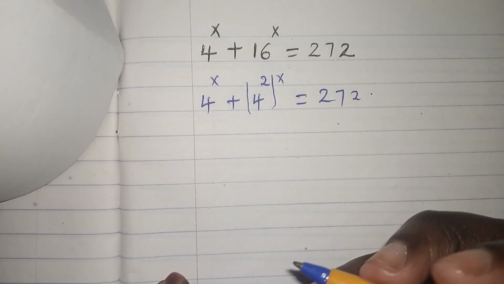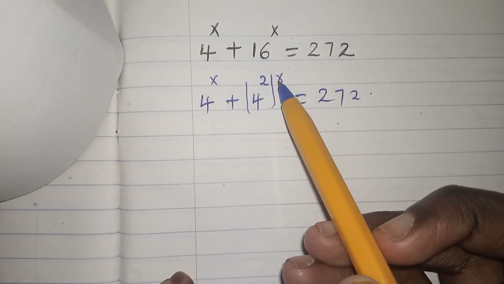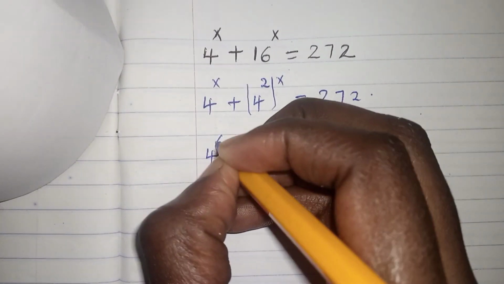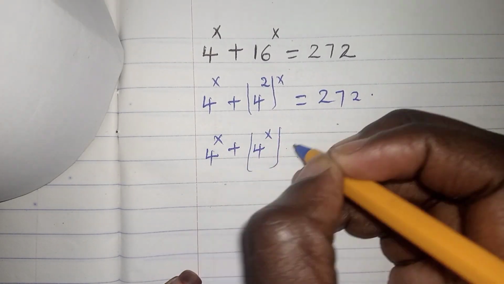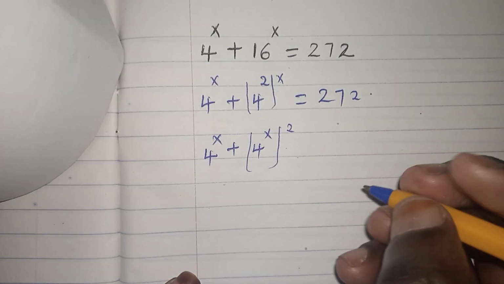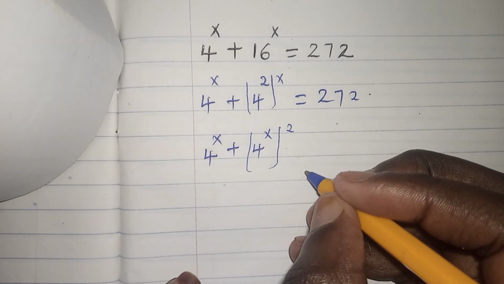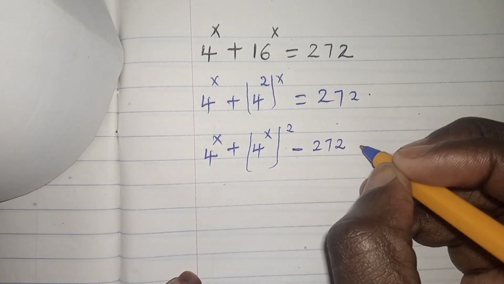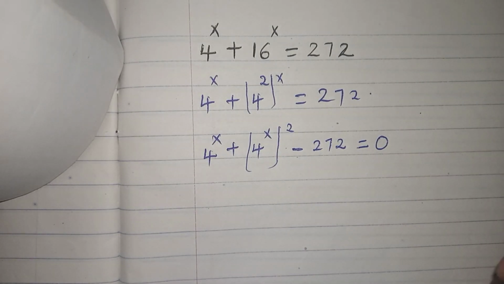So our next step, we can use one rule of indices whereby we can exchange our exponents over here. So this will be 4 to the power of x plus 4 to the power of x, all this to the power of 2. Have you seen that we have switched our exponents? Bringing this 272 to our left hand side, it becomes negative 272, is equal to, we shall then equate it with 0, okay?